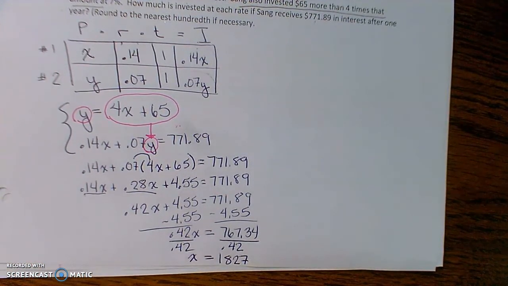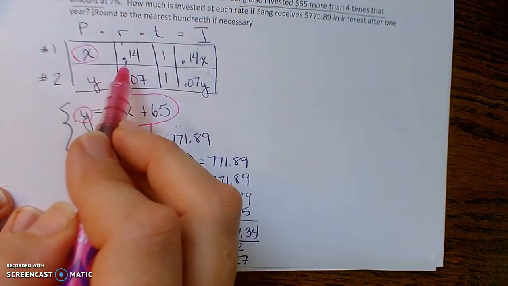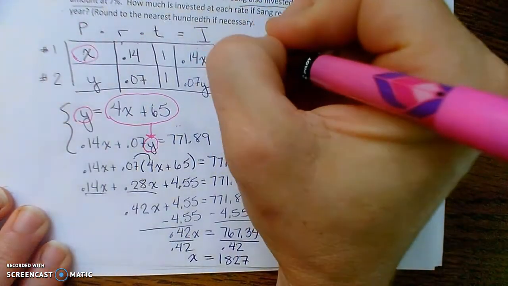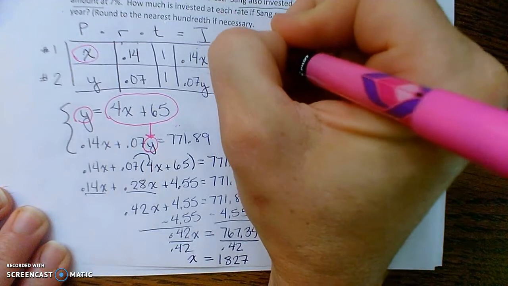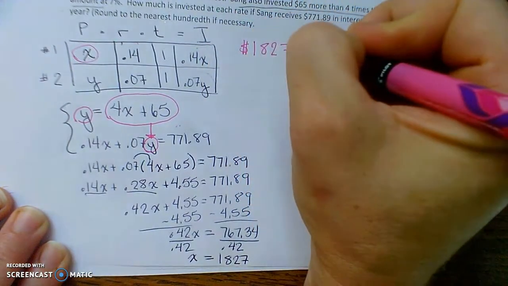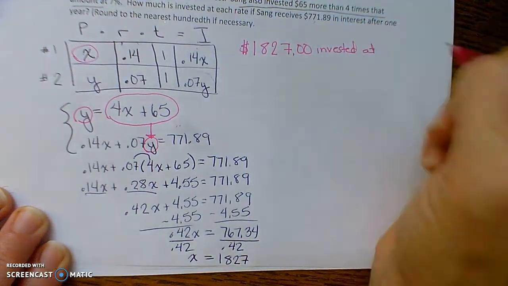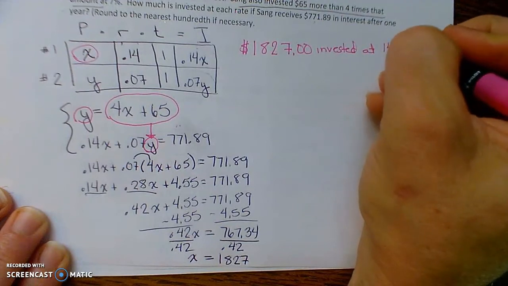Okay, so after you get a solution for X, we go back up and see, well, what did X represent? X was the amount invested at 14%. So let's write $1,827 invested at 14%.